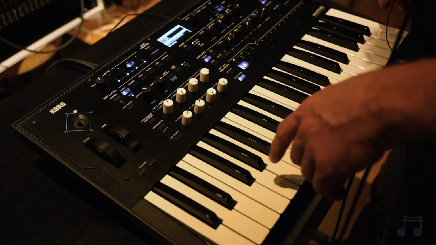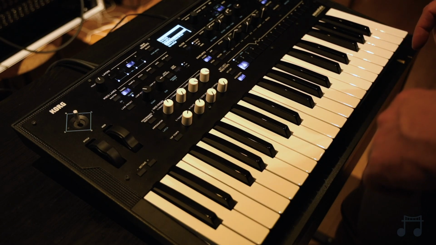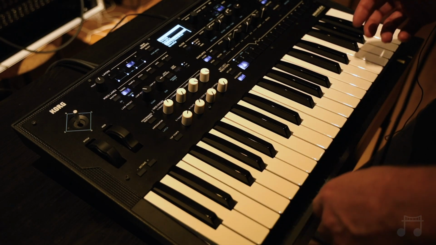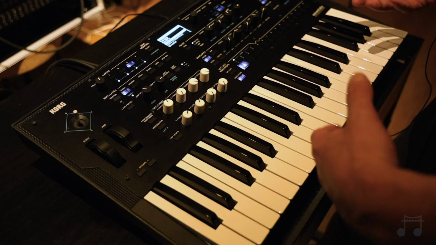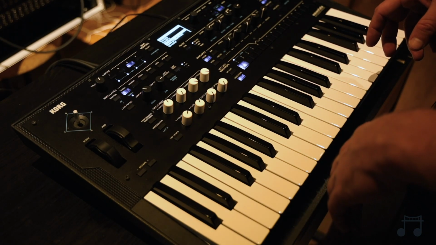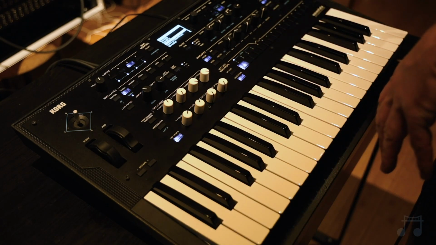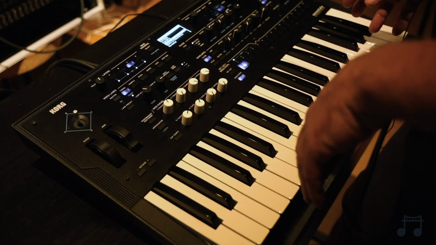That was a Wavestate performance using a patch that I designed titled Acid Helmet. And now I'd just like to take a couple minutes to break down for you how I actually did that, because I made this patch a couple months ago as a challenge to myself to see if I could make acid music using only the Korg Wavestate. I think I got close.